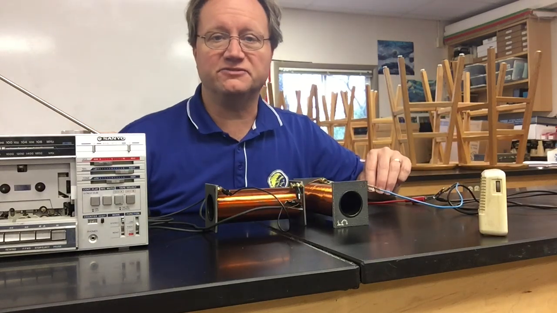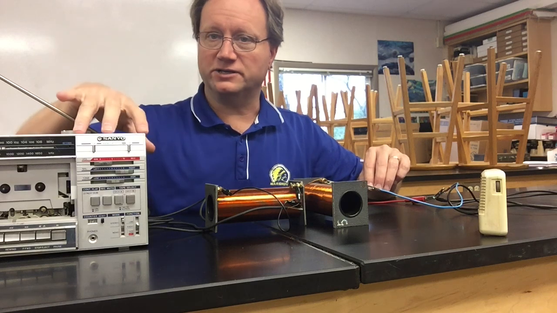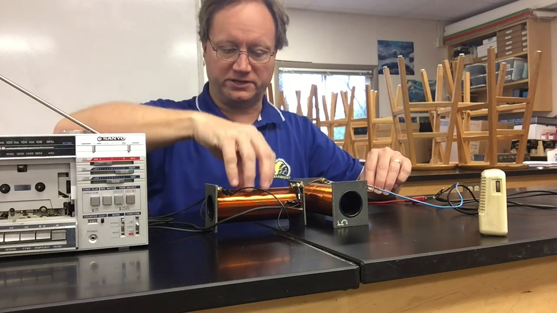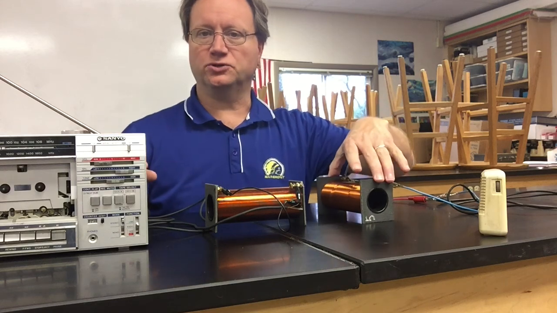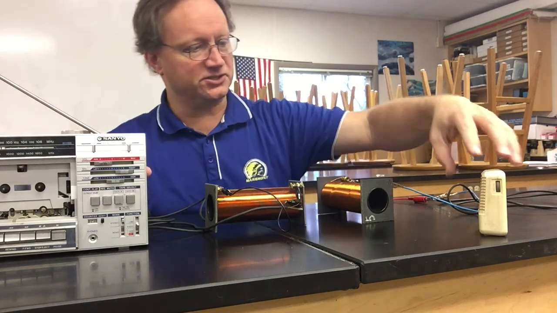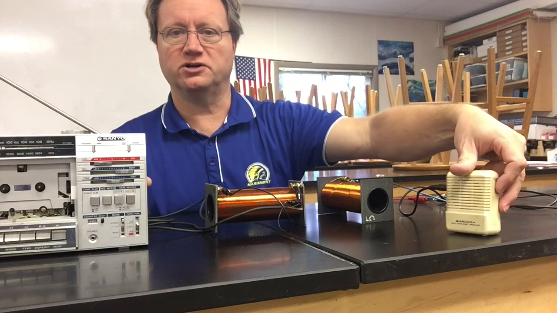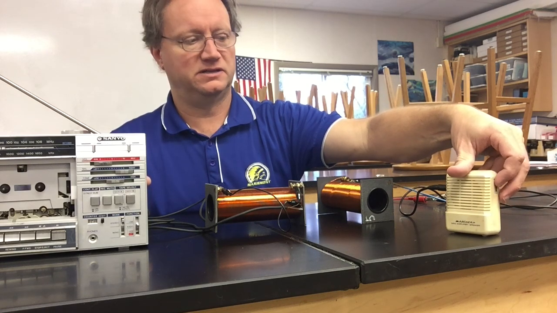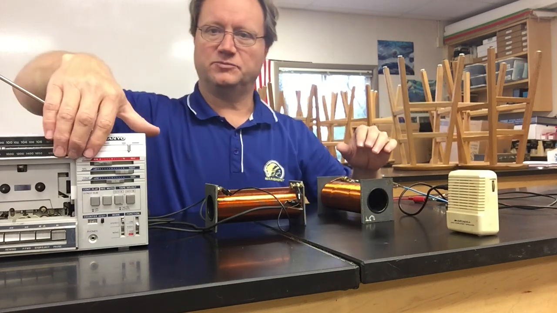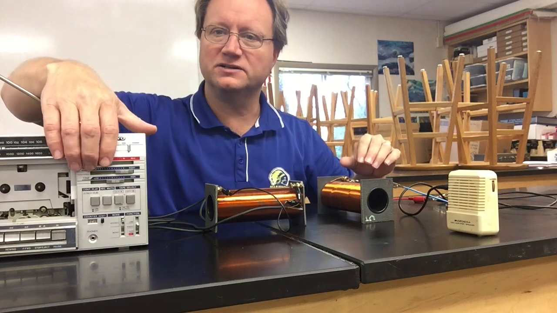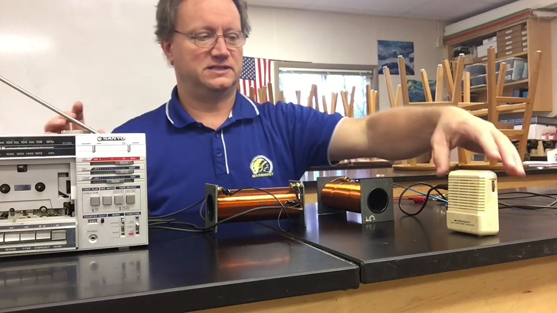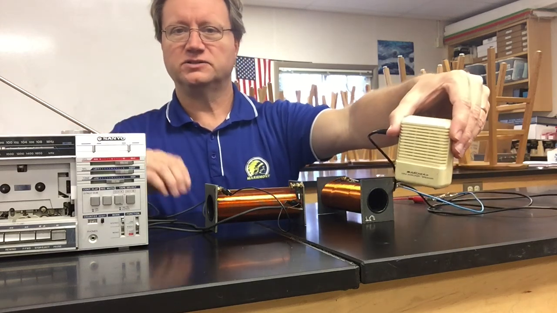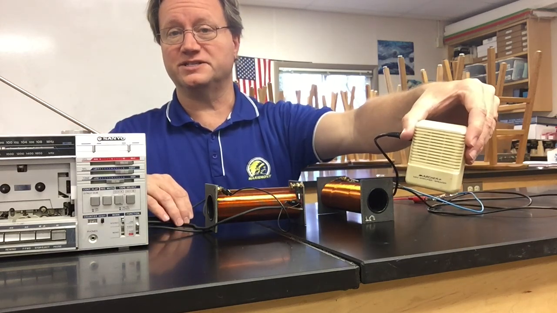Now let's see if we can tune in the radio signal that we're broadcasting through this solenoid into the second solenoid right here. So everything is hooked up. I'm going to turn up our volume on our little amplifier. I'm going to turn up the volume over here. Hopefully you can hear the sound there.